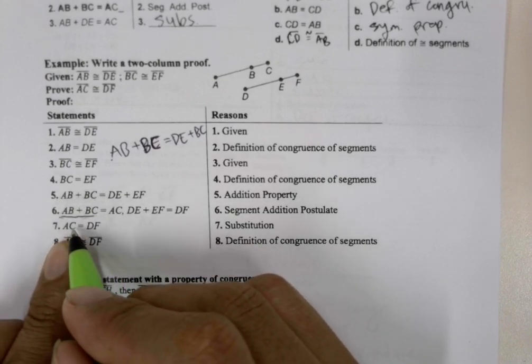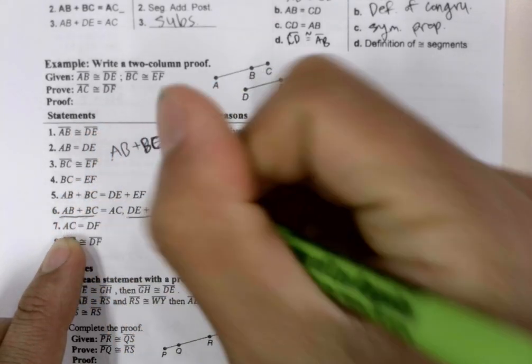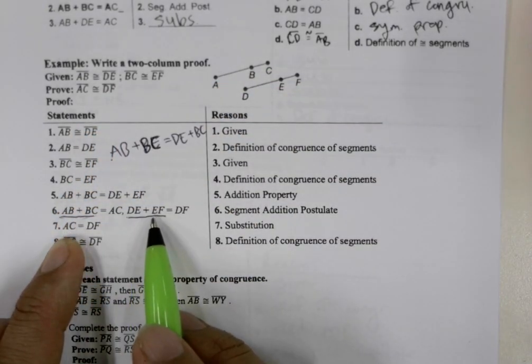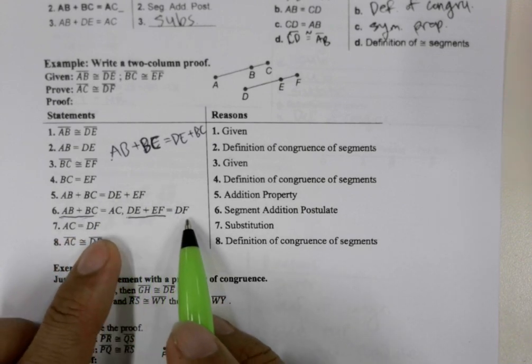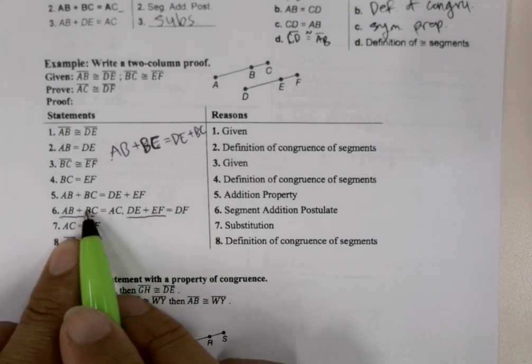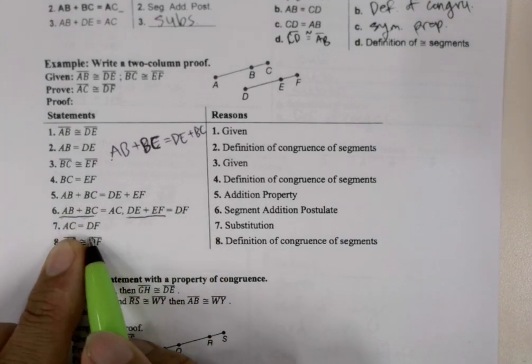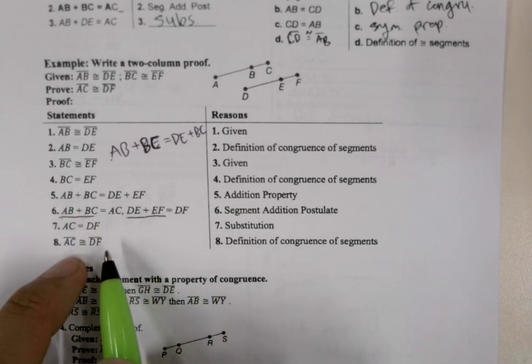Right? And then in equation 6, we have DF is equal to this expression here. So in statement 5, instead of writing DE plus EF, we're writing what DE plus EF is equal to, namely DF. So we get from statement 6 to statement 7 using substitution, substituting into statement 5.